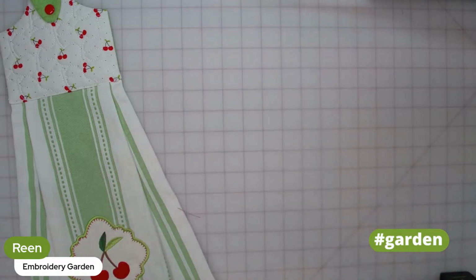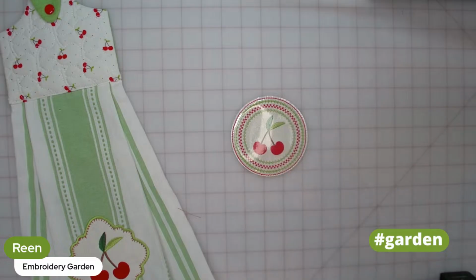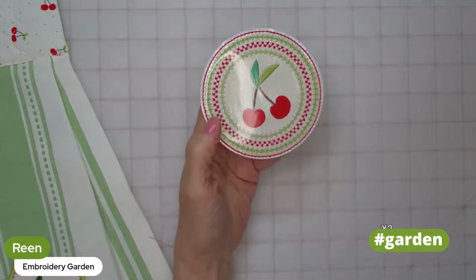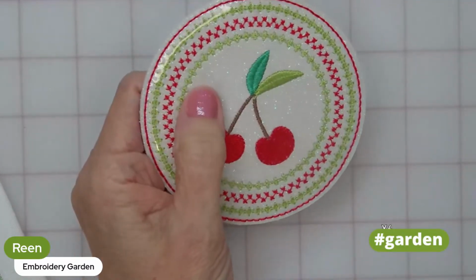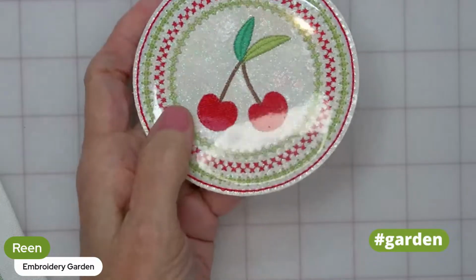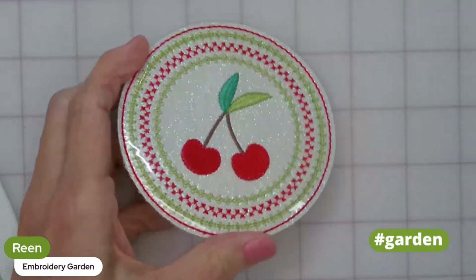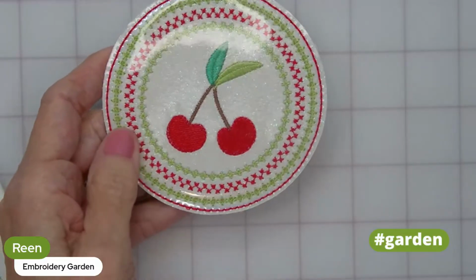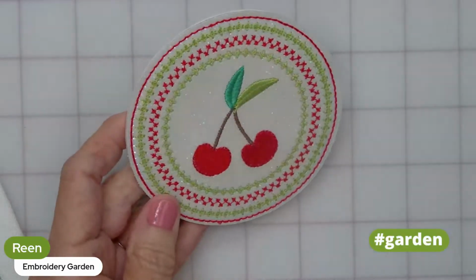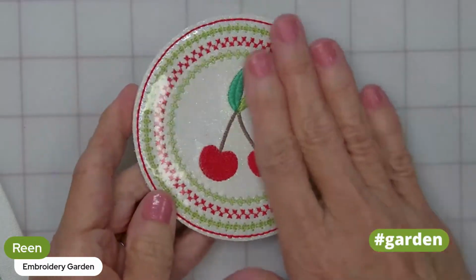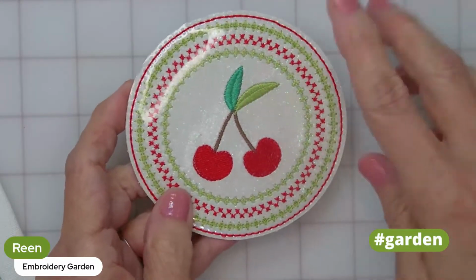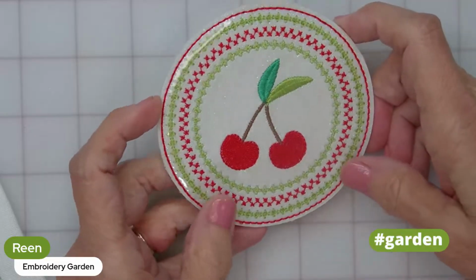I want to show you something else I created just the other day, and I made a little matching coaster. I stitched this coaster on OESD's Luxe Sparkle Vinyl in white. And I put a piece of clear vinyl, which also comes from OESD, on top. And I do that just because I like the look. I mean, it really makes it very nice and shiny. Plus, I can wipe it off, and it protects all of my stitching, all of my thread from getting anything on it, anything from a glass or anything.